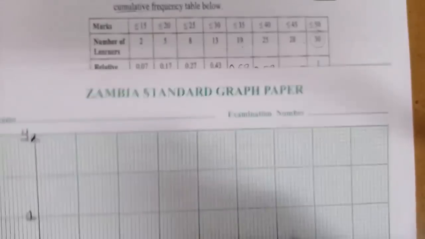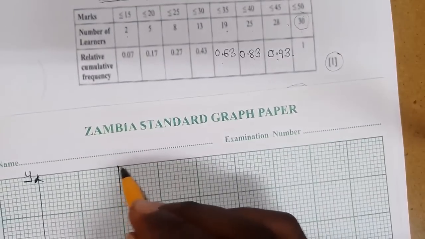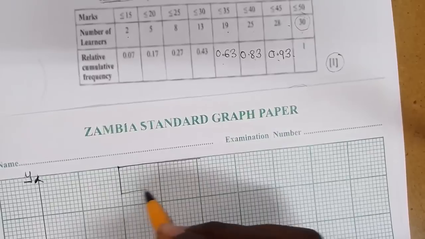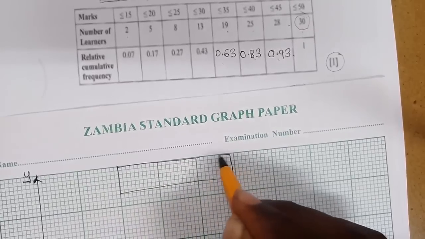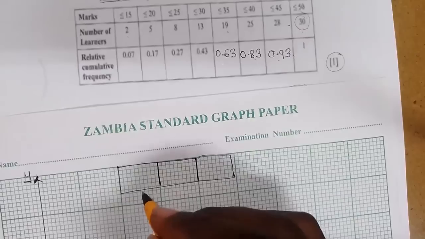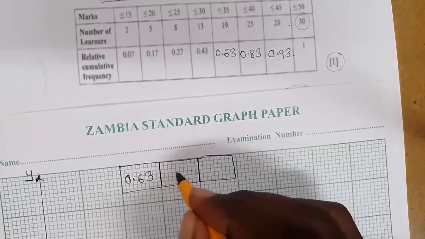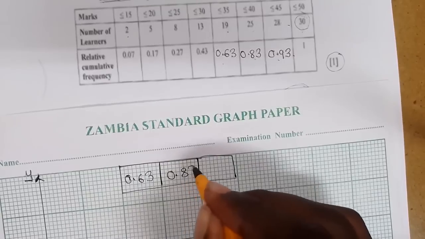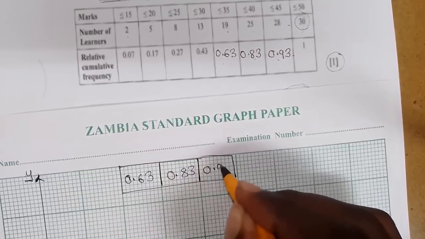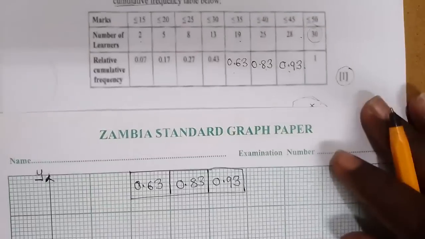So I told you how to plot. So after you are done this, you put these numbers that you wrote now, you put them here like this. Nicely and properly like this. Have you seen? So you found what? They were just 3 like this. We add 0.63, 0.83, 0.93. You do this. Have you seen? This is what you need to do.